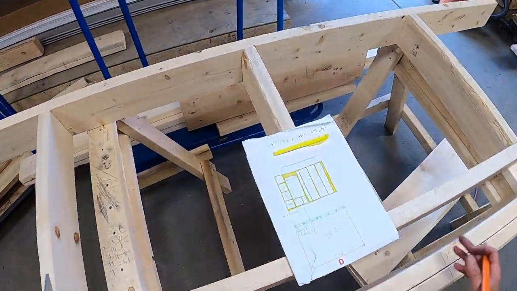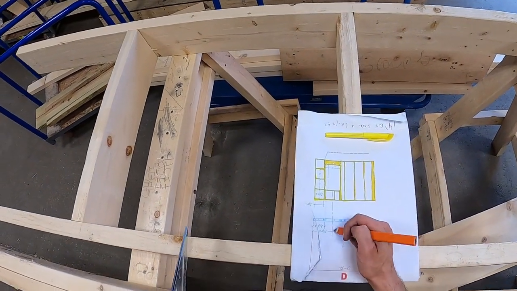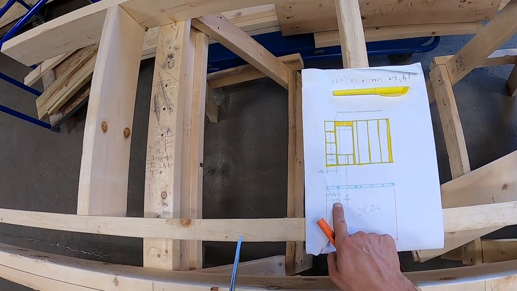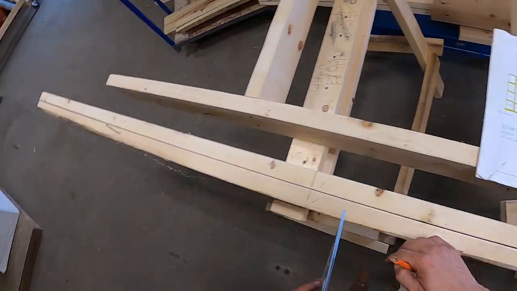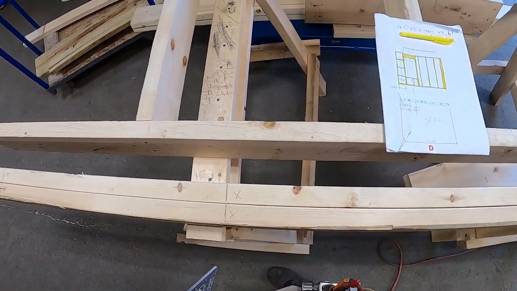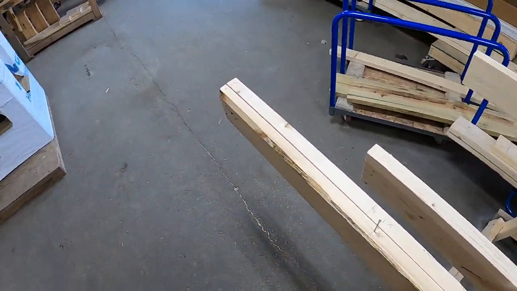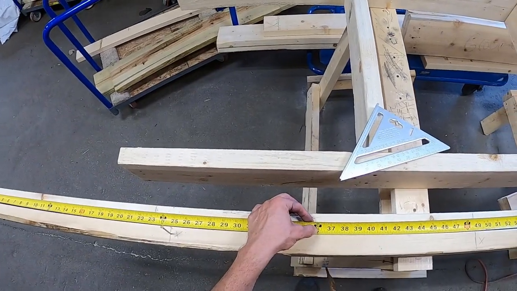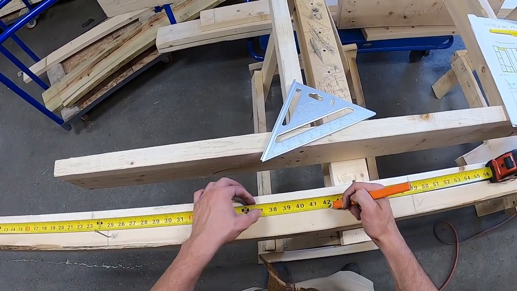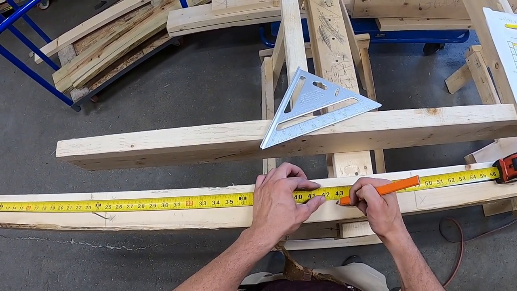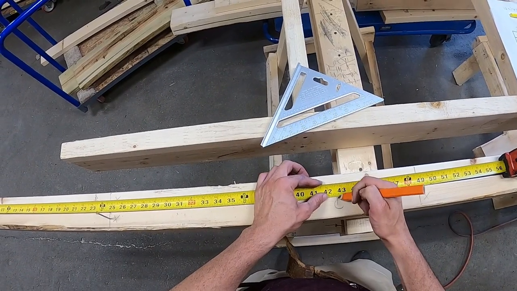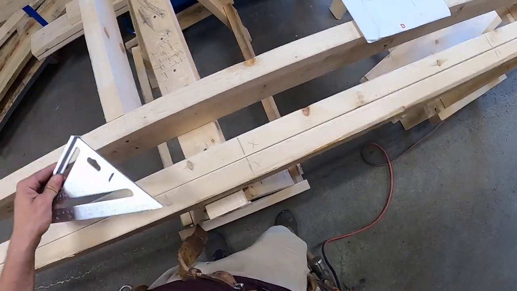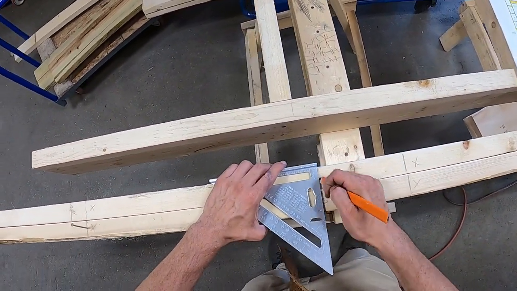Okay, so now that we have our 24-inch on center spacing, now we need to find the center of this window opening. To do that, I give you the dimension of 3 foot 6 and 5/8. So let's go find 3 foot 6 and 5/8 real quick. I'm going to pull from the end 3 foot, which is 36, plus 6, so 42, and 5/8. Here's a half plus an eighth, 5/8. So this becomes our center mark right here. And with that center mark, we'll just mark it all the way through.